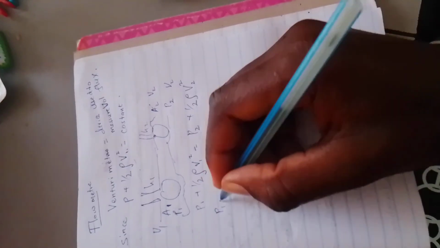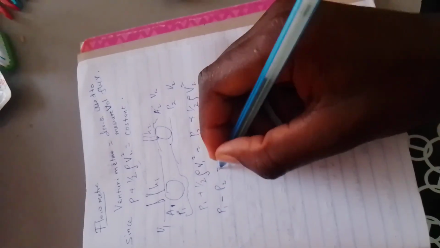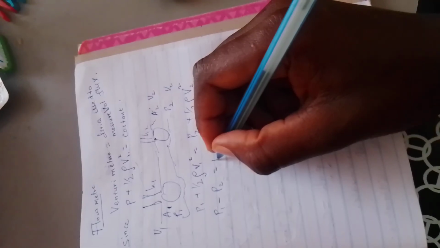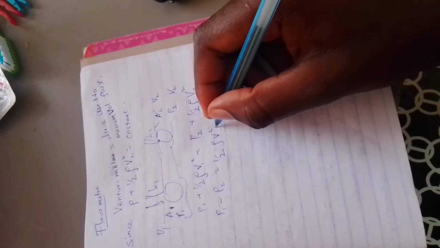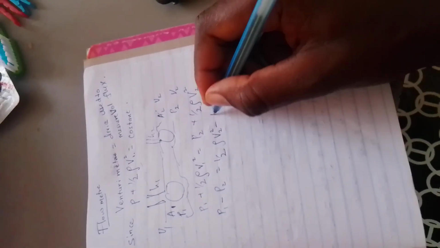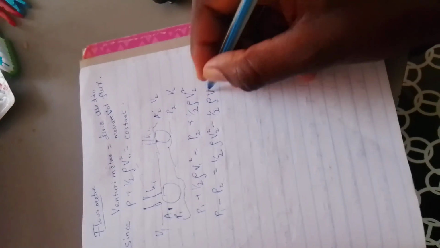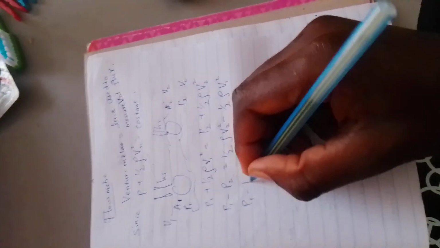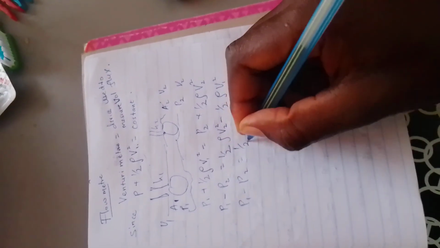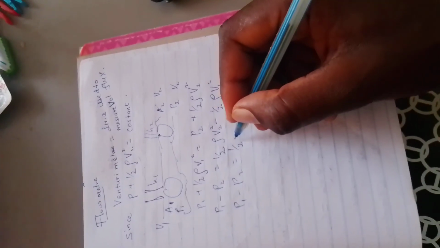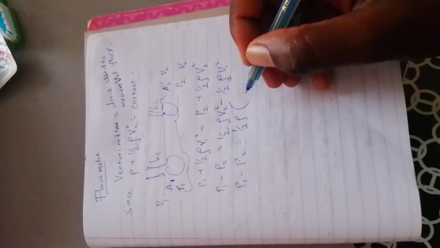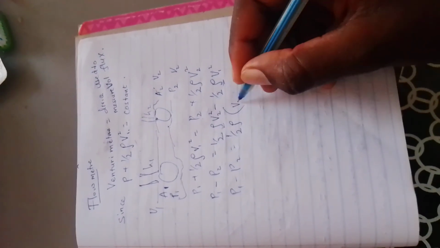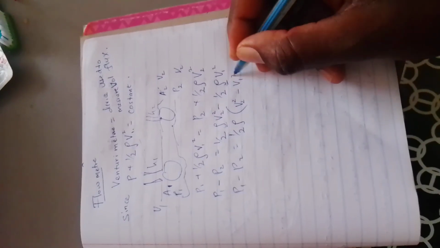Same as to say P1 minus P2 is equal to a half rho V2 squared minus a half rho V1 squared. Therefore P1 minus P2 is equal to a half, then rho, this is a common factor, multiplied by V2 squared minus V1 squared.